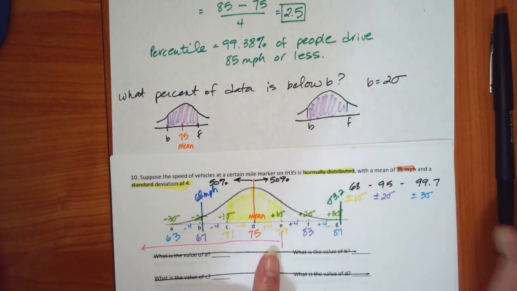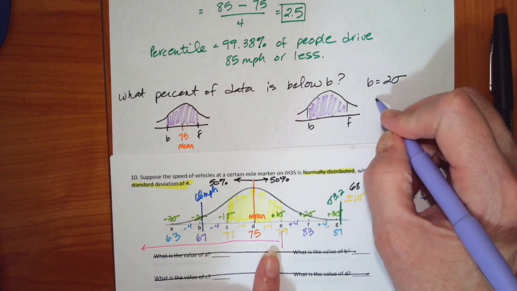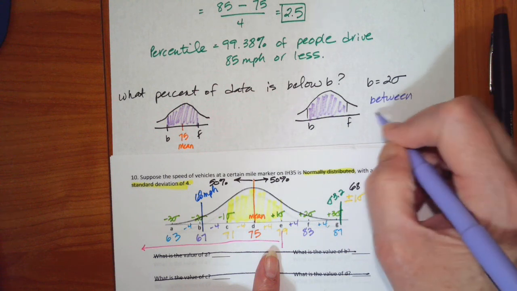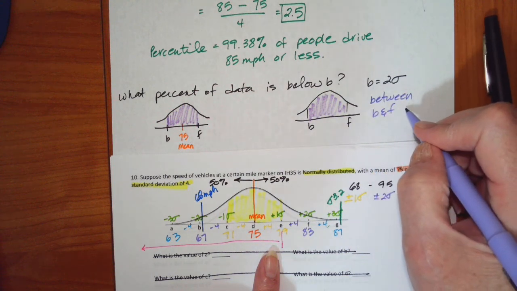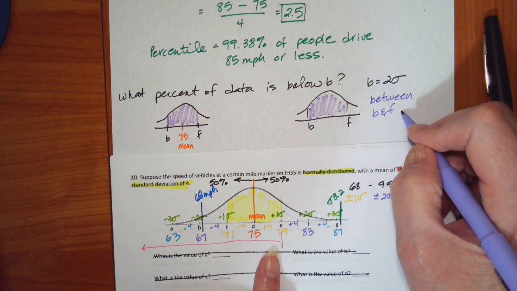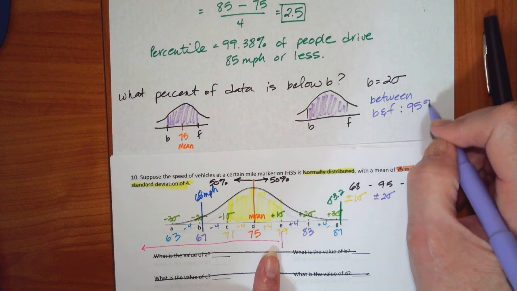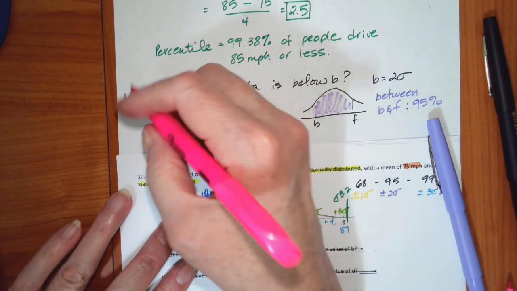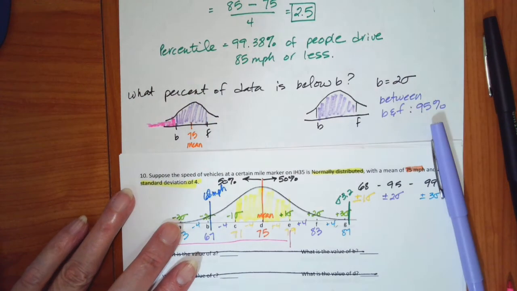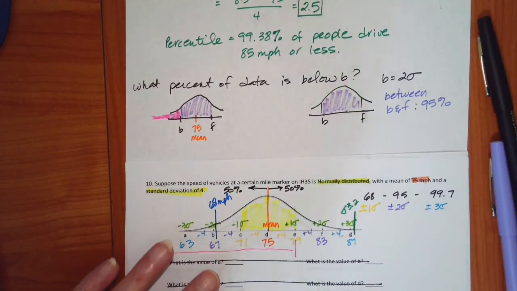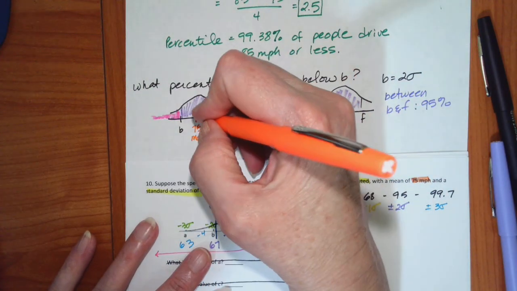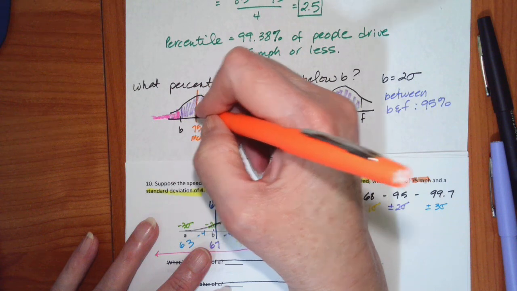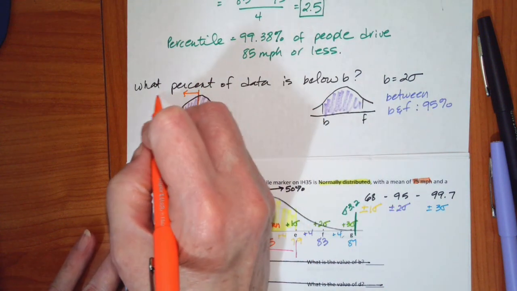So what we know is that since this is 2 standard deviations, between B and F is 95% of the data. So that's 95% of the data between B and F. But what we want is below B, so everything below B. Depending on how you look at it, I know below the mean is 50%.